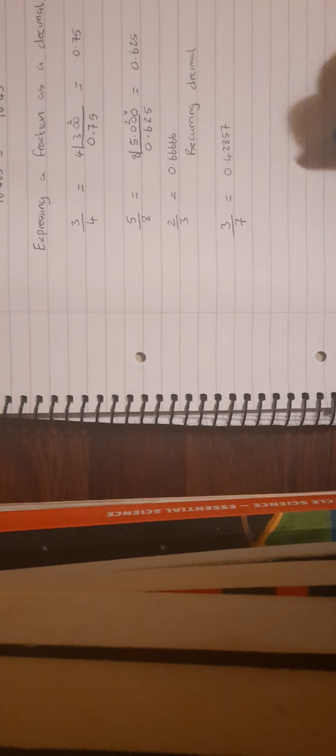Sometimes, when you take 3 and divide it by 7, your calculator will just show it as a fraction, 3 over 7. So in order to change it into the decimal, there's a button on your calculator that looks like this.